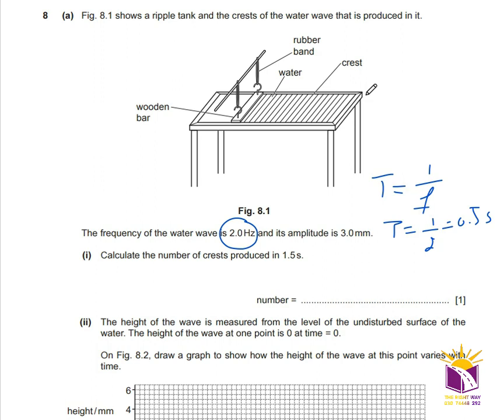It means that one wave is completed in 0.5 seconds. Now for 1.5 seconds, 3 waves should be completed if one wave is completed in 0.5 seconds. Each wave consists of one crest. So the total number of waves are 3. So you should get 3 crests in 3 complete waves.